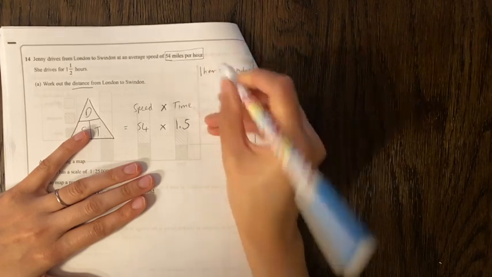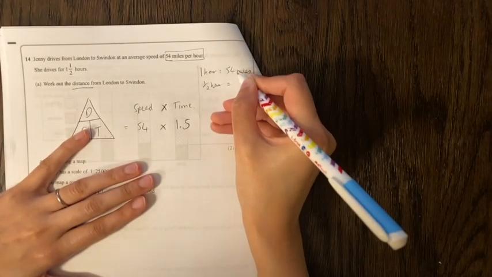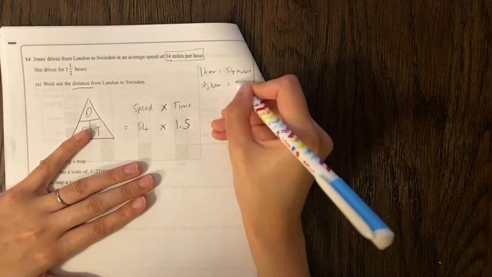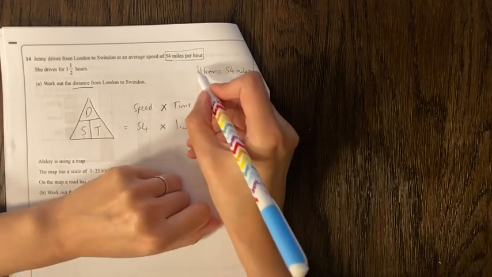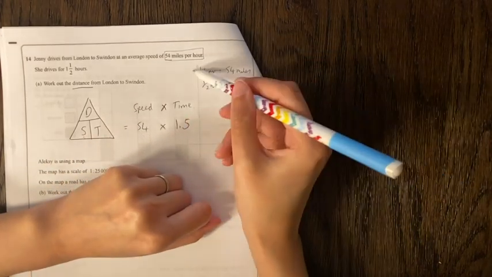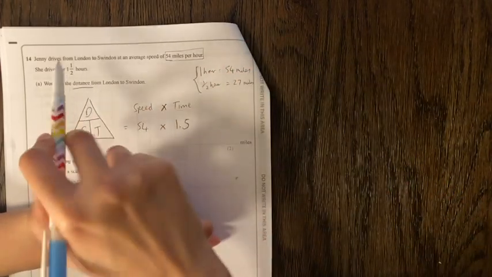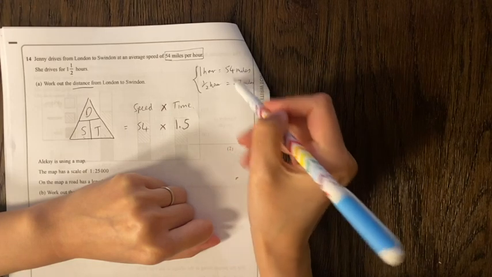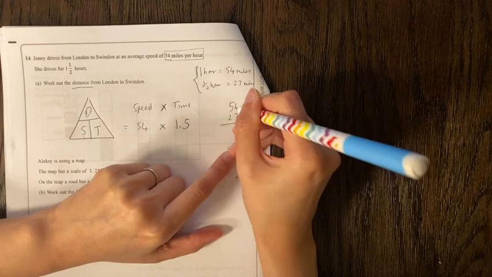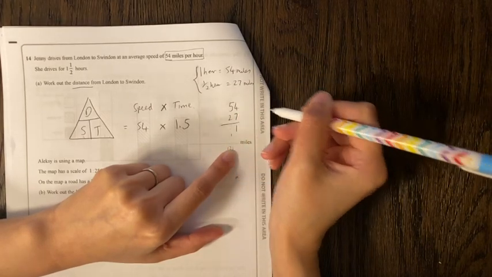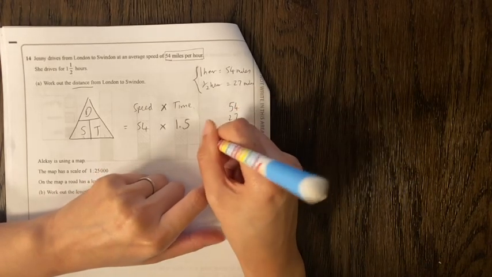In half that time, so half an hour, we just need to half 54, which is 27. And then if I want to get how much she's driven in 1 hour and half an hour, 1.5 hours, I'm going to add these two numbers up. So 54 plus 27, 4 and 7 is 11, carry the 1. 5 add 2 is 7, add the 1 is 8. So it's 81 miles.